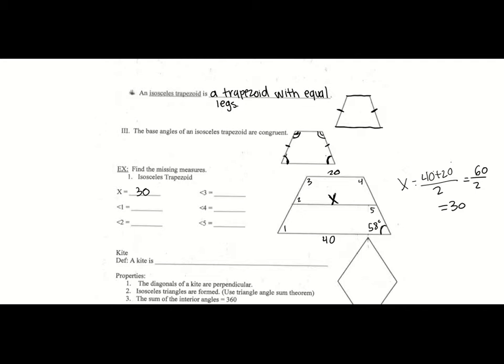Okay, our last thing we're talking about here is kite. The definition of a kite is that it is a quadrilateral, it's got 4 sides with the following properties. Okay, number 1 says that the diagonals of a kite are perpendicular. So if I were to draw the diagonals of my kite connecting opposite corners, that means that right here we got a 90-degree angle in the middle where our 2 diagonals connect.